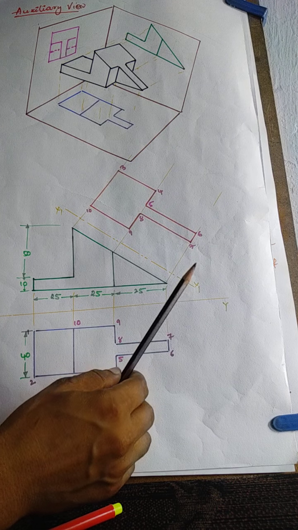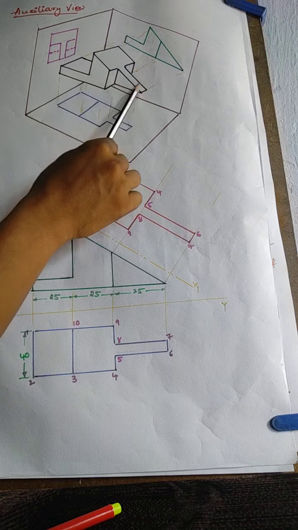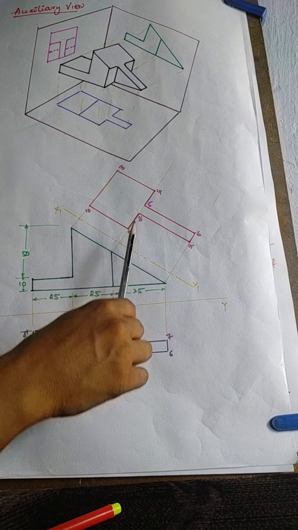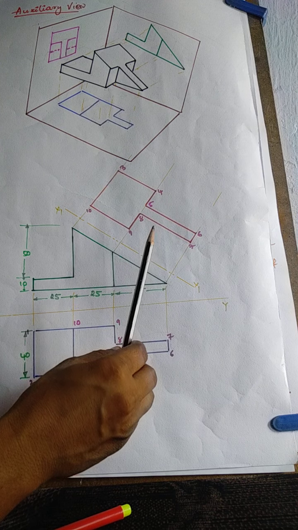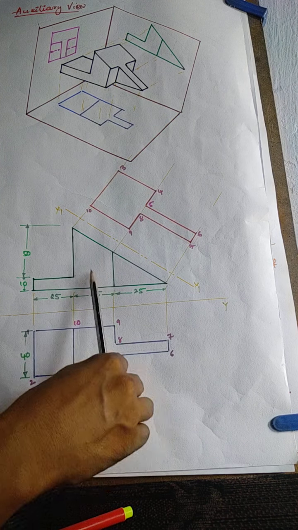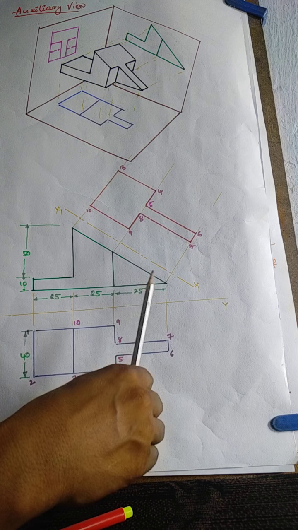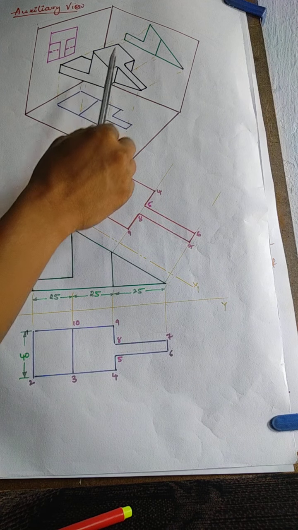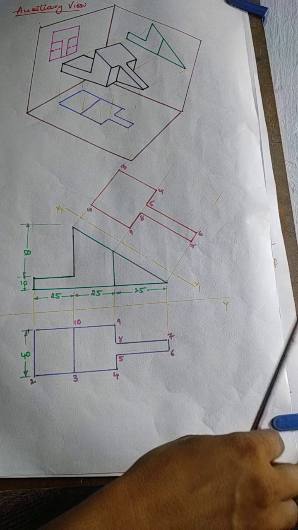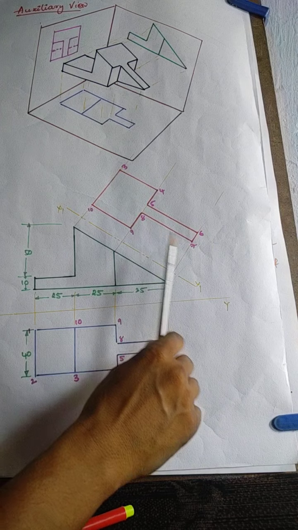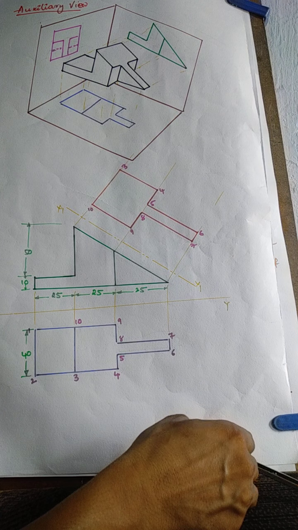He may give the isometric view of the object, then you have to convert it into the front view and top view, and then redraw the auxiliary view. If he gives the two diagrams directly, it is very easy, but when he gives this one you have to convert it into orthographic views, and from these orthographic views we go to this final diagram, that is the auxiliary view. So thank you.